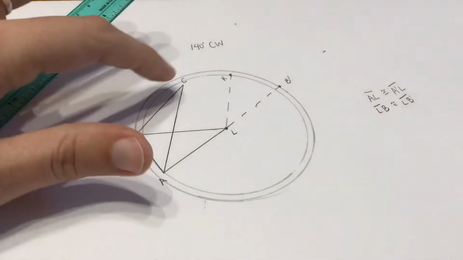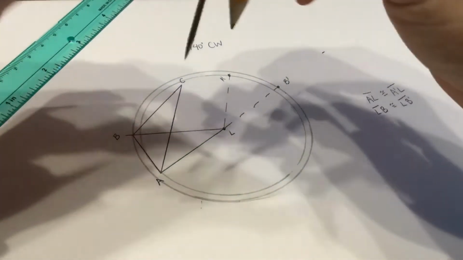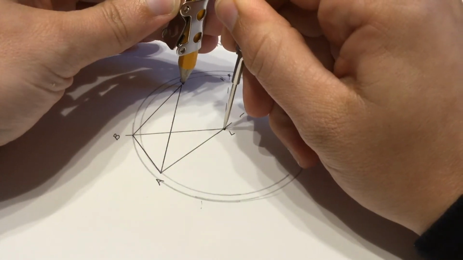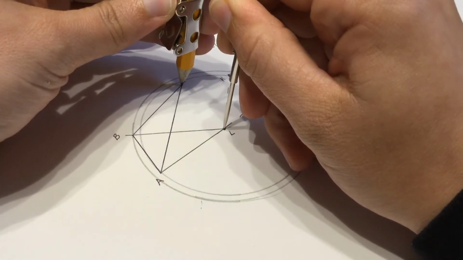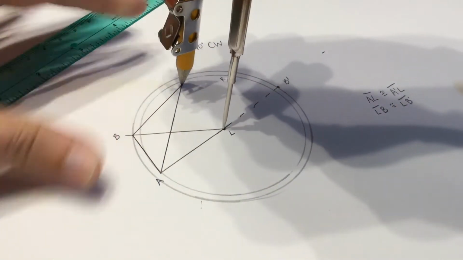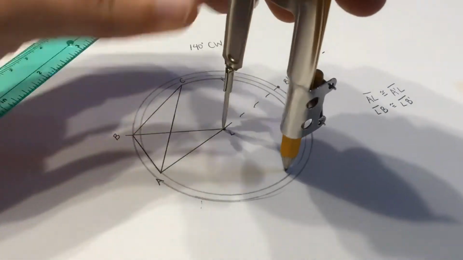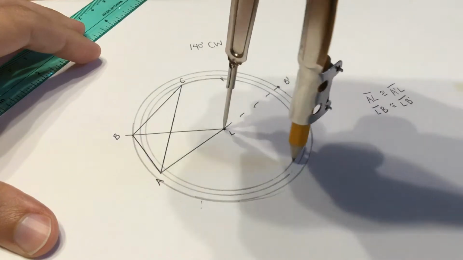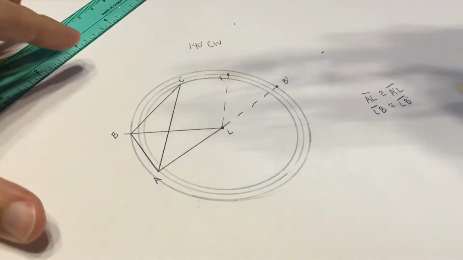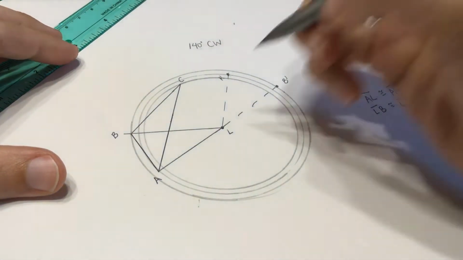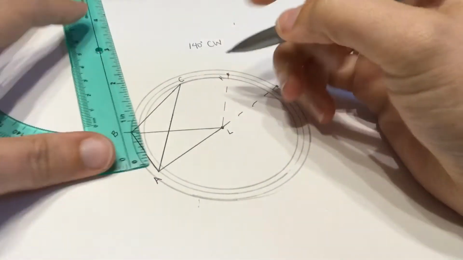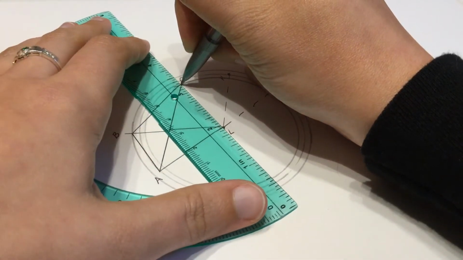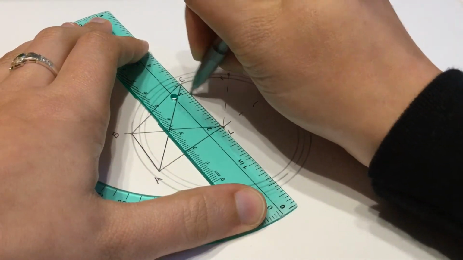Now I'm going to do my last point, C. Put the needle of my compass in the center, my pencil on the point C. I'm going to draw a circle. Okay, I'm done with my compass now, and I'm going to connect L to the point C. Okay.